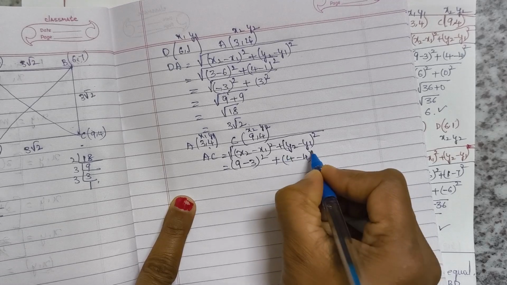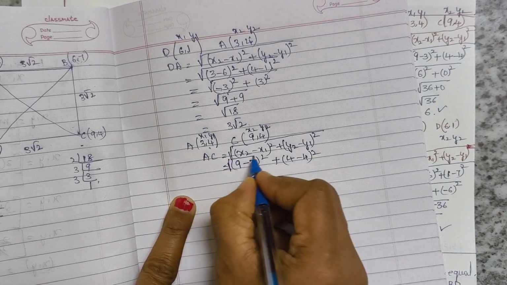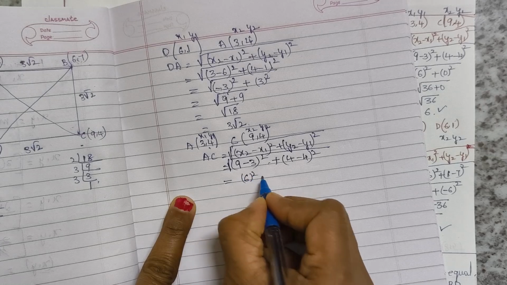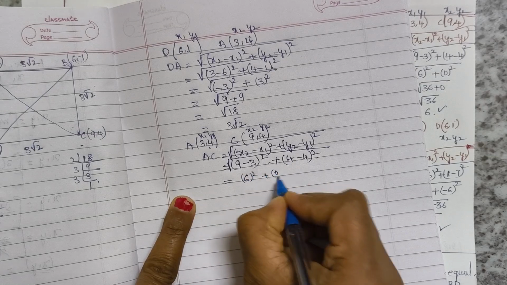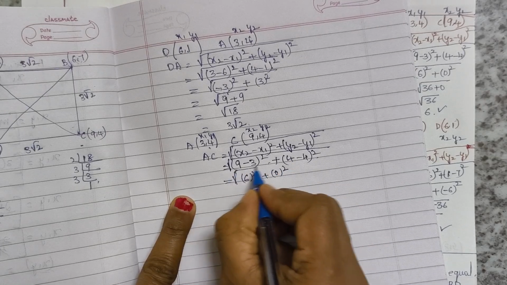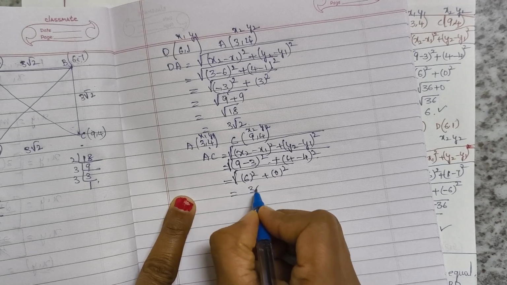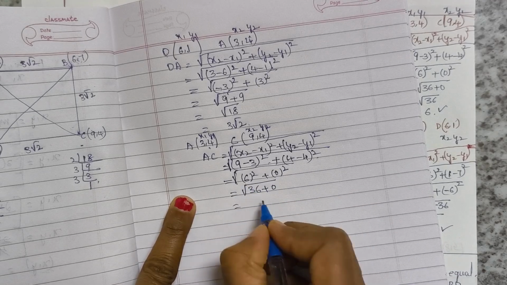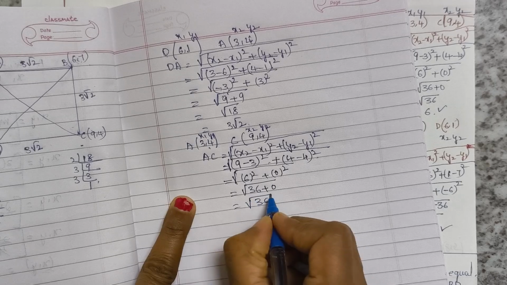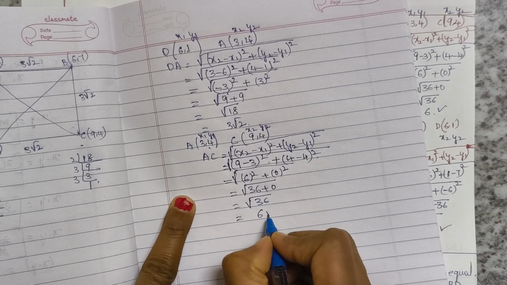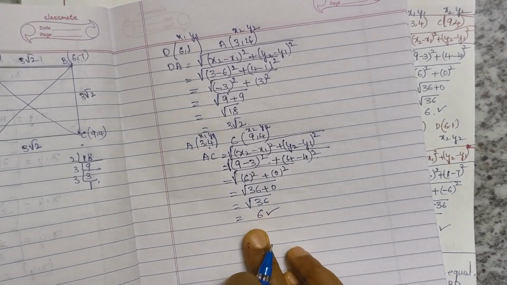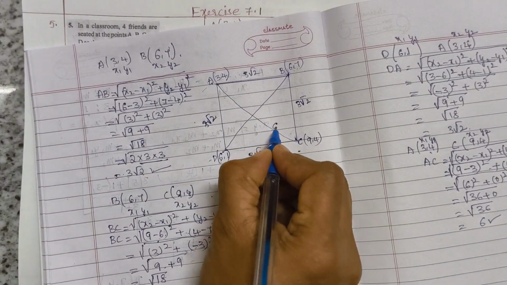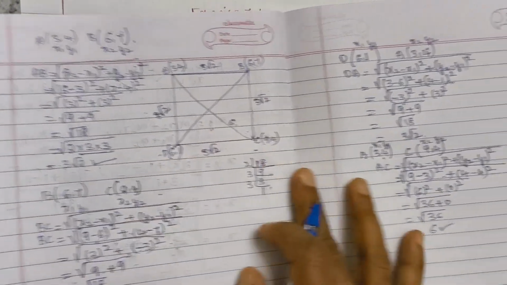Apply correct values properly and we will get the correct answer. 9 minus 3 is 6 square, plus 4 minus 4 is 0 square. Under root, 6 square is 36 plus 0 square is 0, so root 36, and the answer is 6. So AC came as 6.